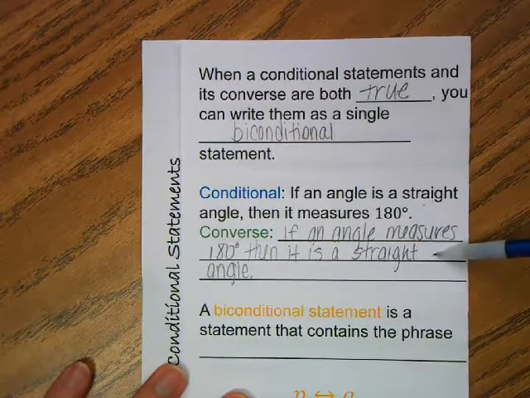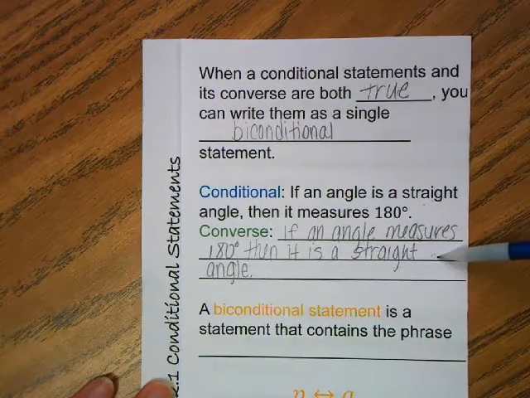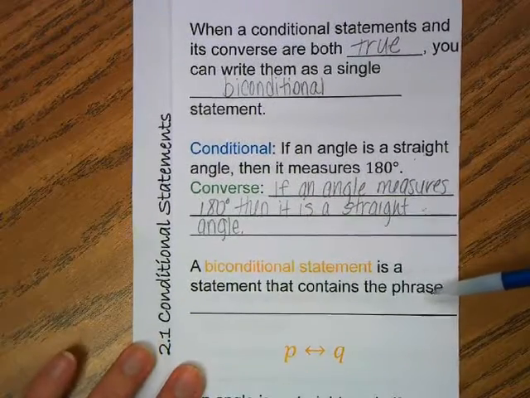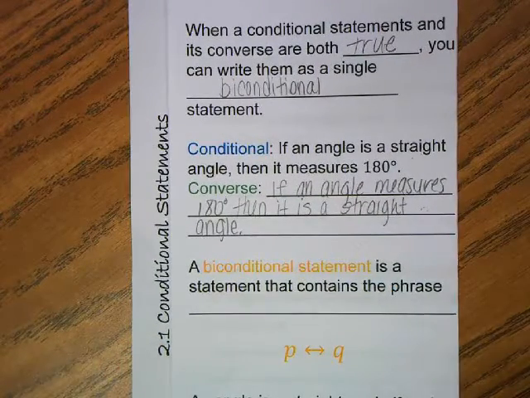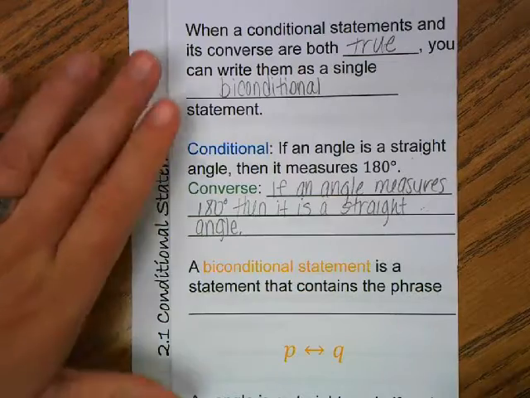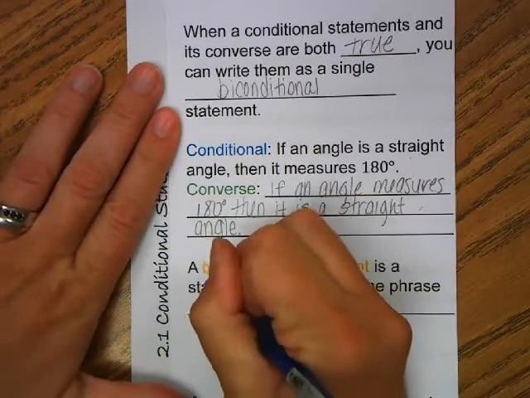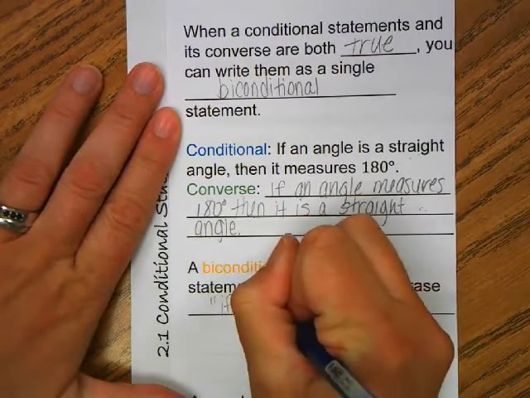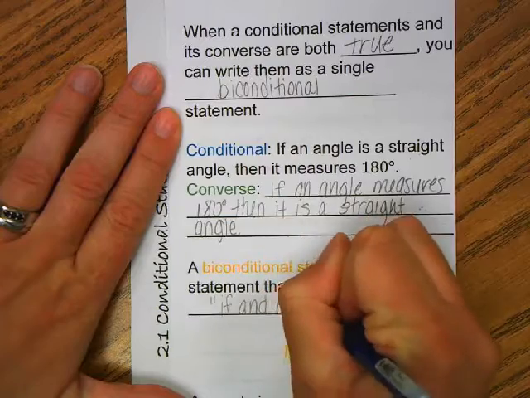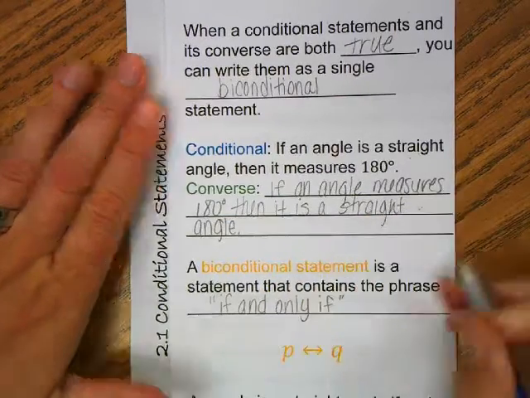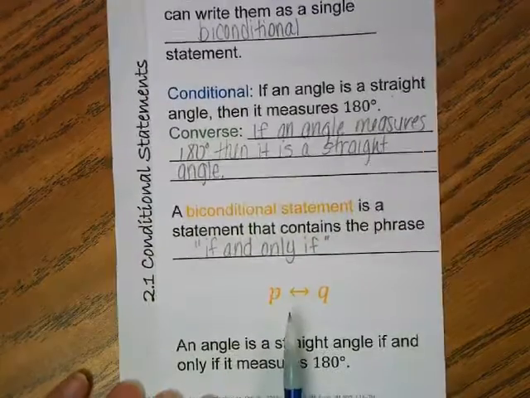So when this happens, you can combine them as a biconditional statement. So a biconditional statement is a statement that contains the phrase if and only if. And the symbol looks like this.